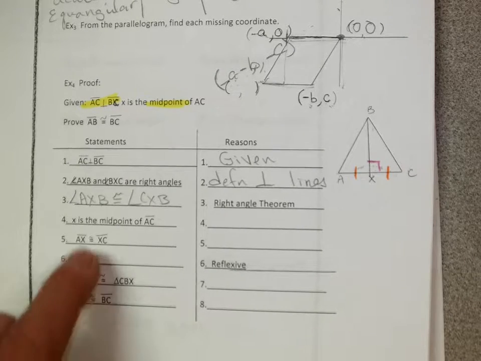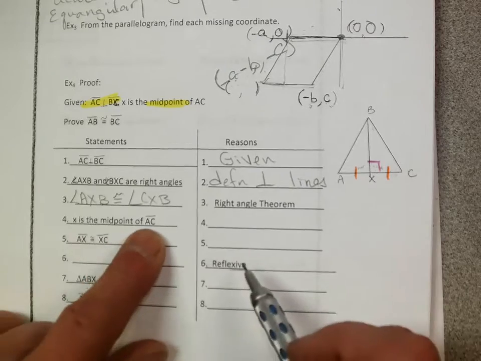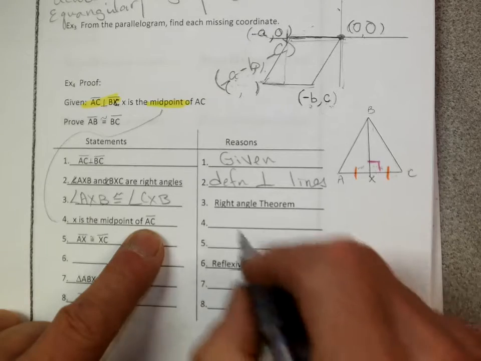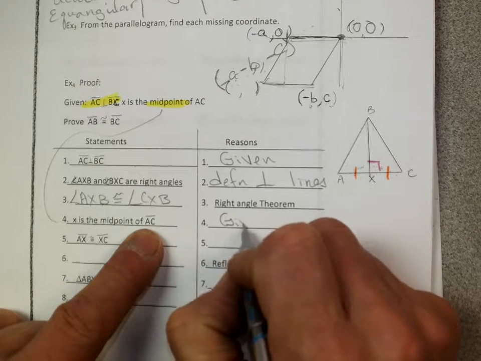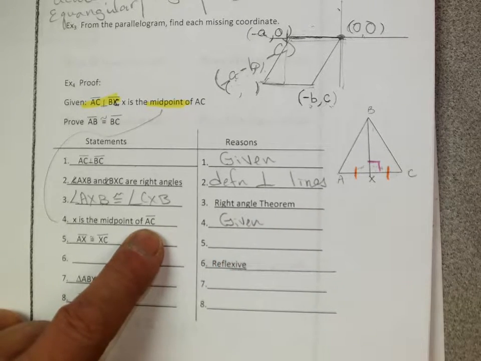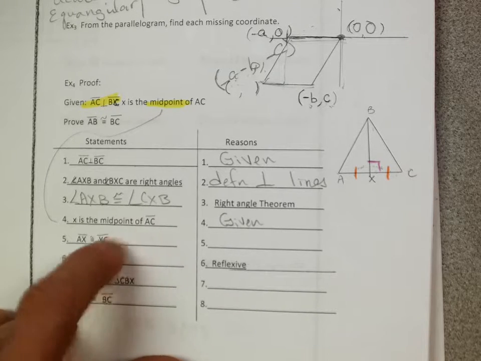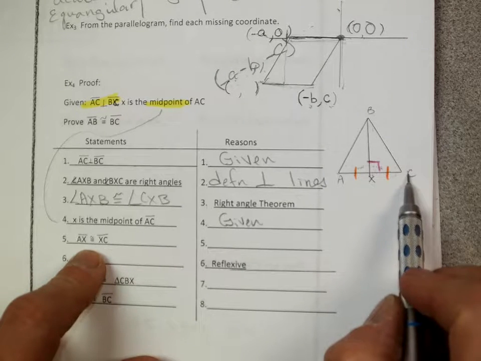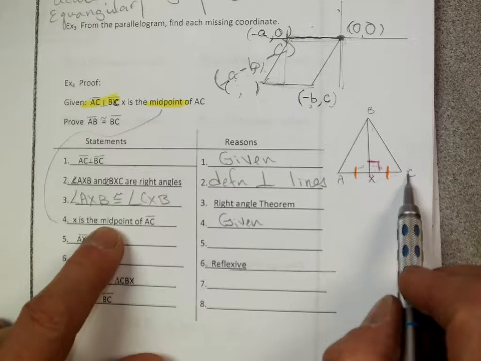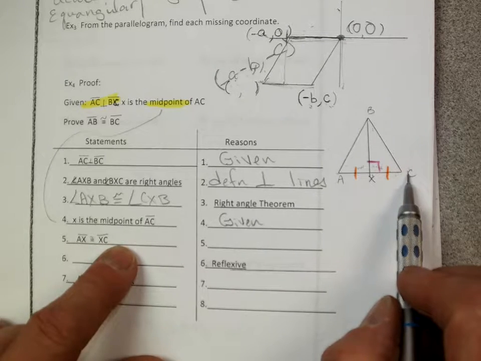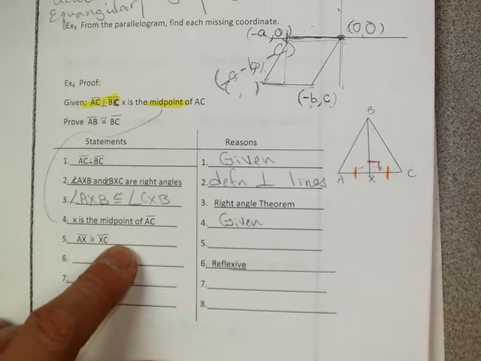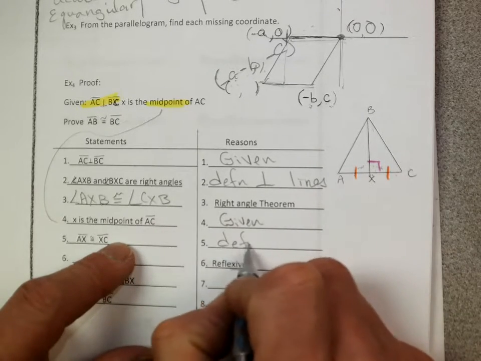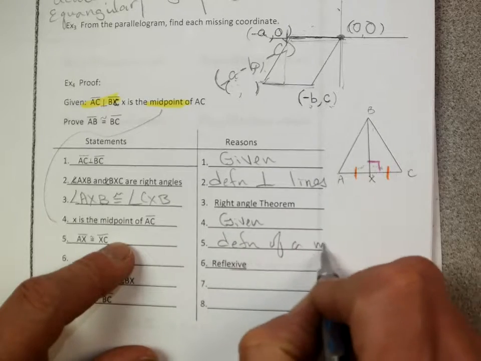All right, step 4. X is the midpoint of AC. Yeah, I think I saw that right up there. You guys agree? Given. Thanks, Katie. Well, now, if I'm going to say midpoint, I probably should use that information. So, if it is the midpoint, then I go straight to AX is congruent to XC. Well, I just said it was midpoint, so what do you think I would put here? Definition of midpoint, right? If I say it's midpoint, then I say they're equal, it's got to be by something about midpoint. But Katie's right, it is definition of a midpoint.